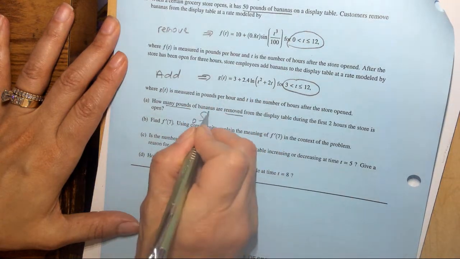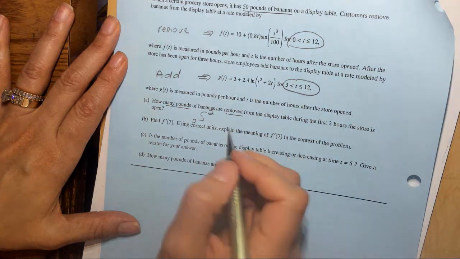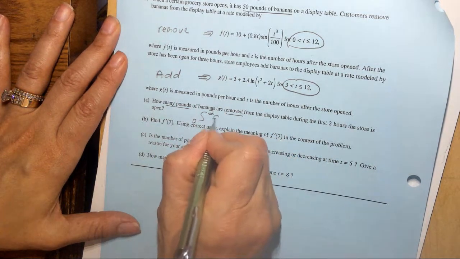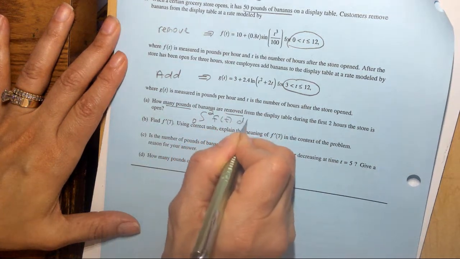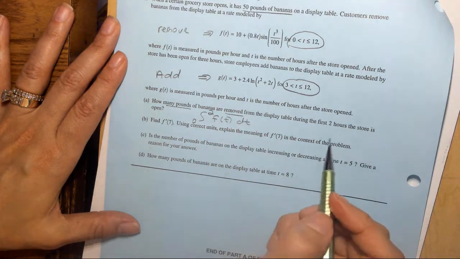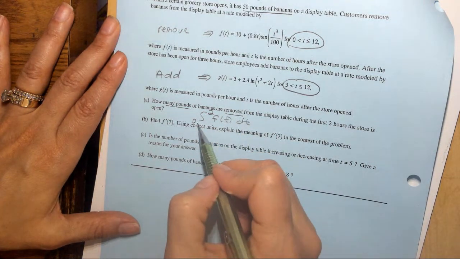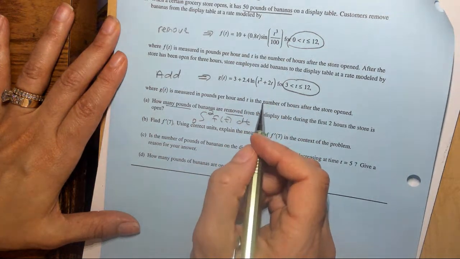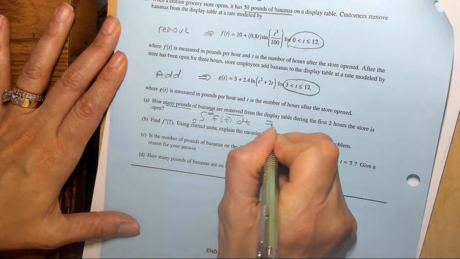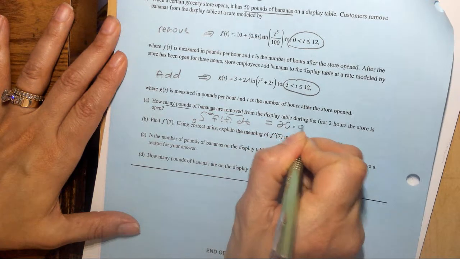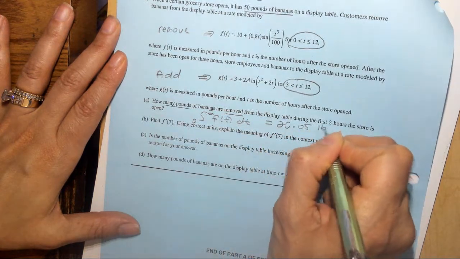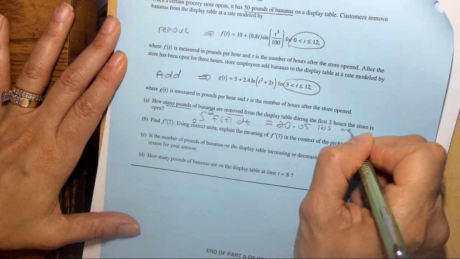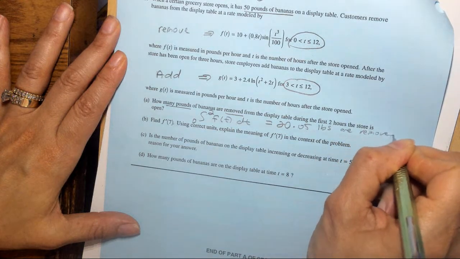From 0 to 2, I only want to know what's been removed. So I just need to integrate f of t dt. And so math 9, 0 to 2, plug in this function, and you should get 20.05 pounds are removed.